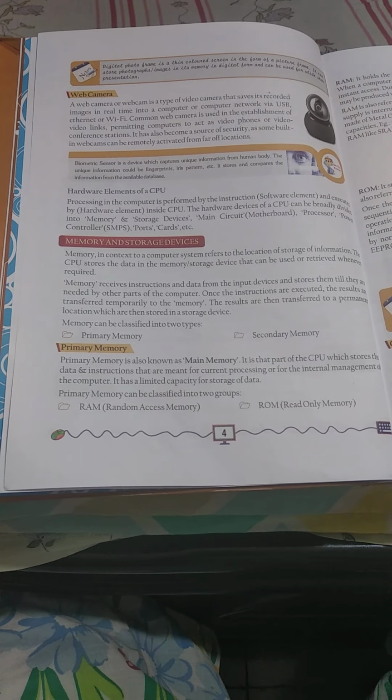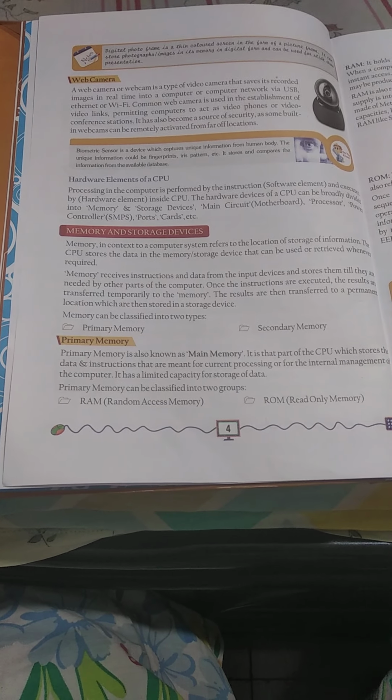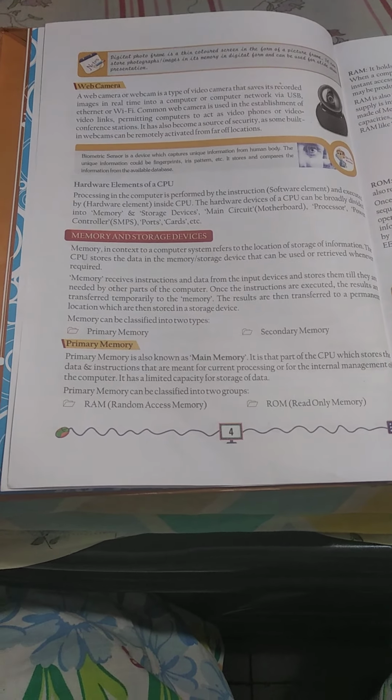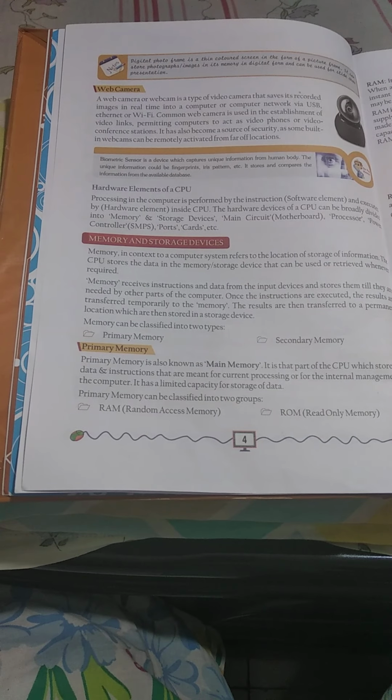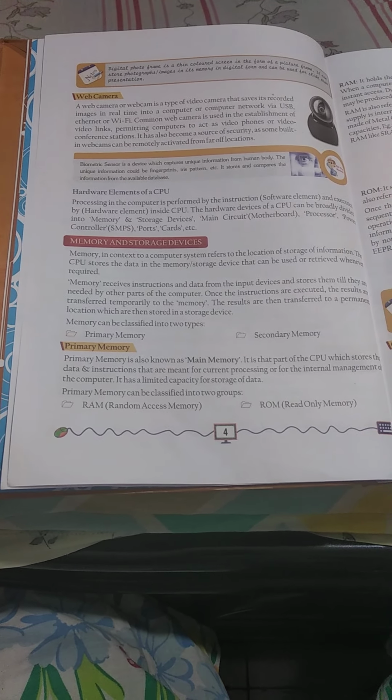So, here the data is 5 and 10, the instruction is the plus sign and the result is 15. All this data, instruction and result need to be stored somewhere, and that is stored in the memory.